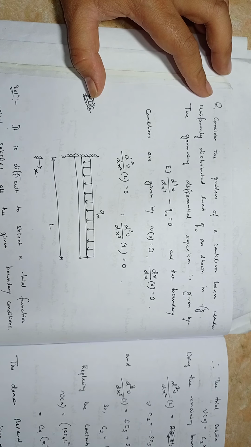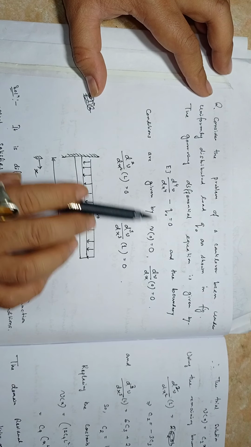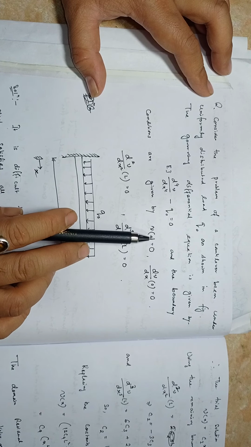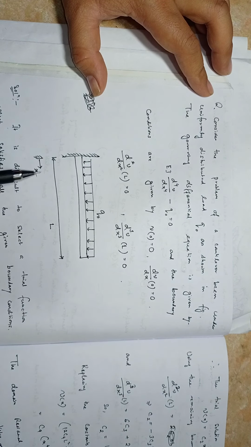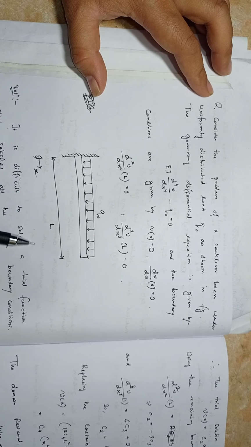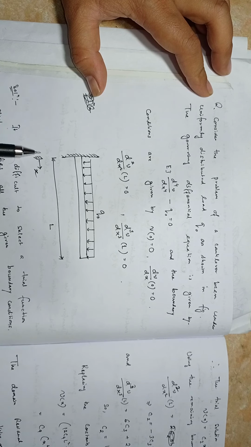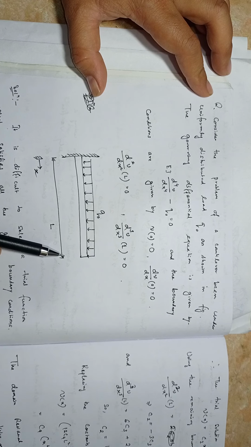We have the boundary conditions given here. x is the length variable in this direction. This is a 1D, unidirectional problem, so this is the x direction. When x is 0, this is the starting point, and when x equals L, this is the end point.